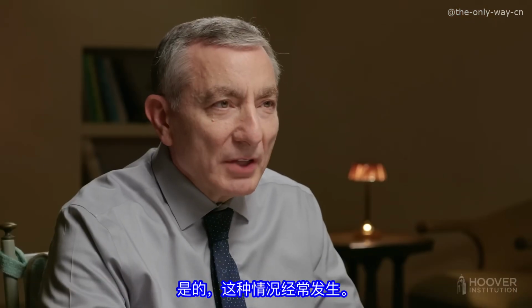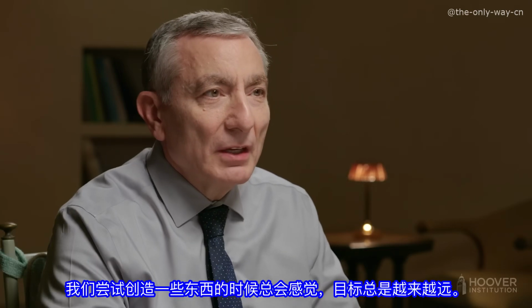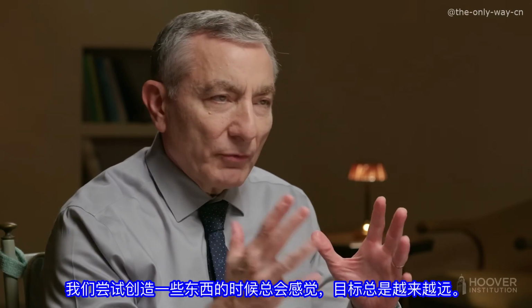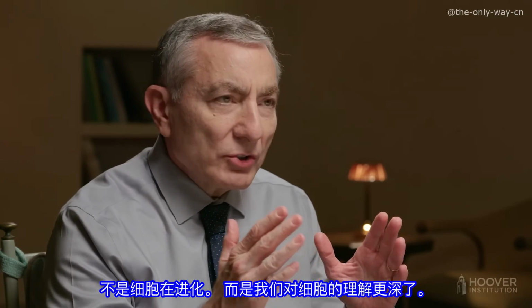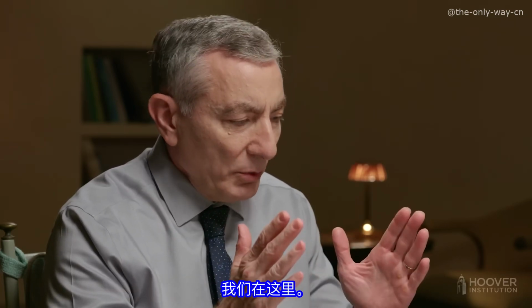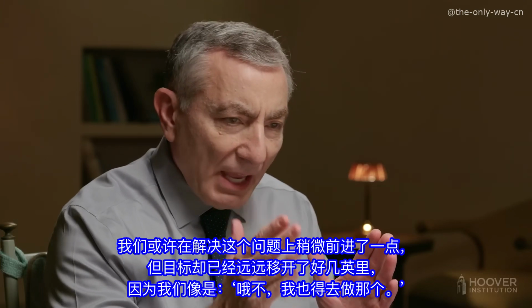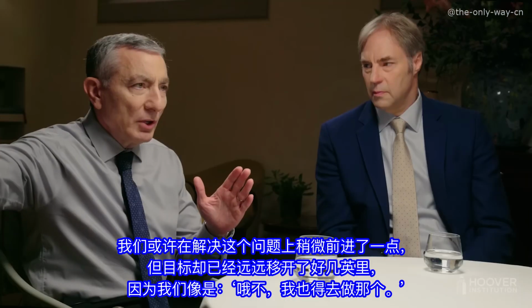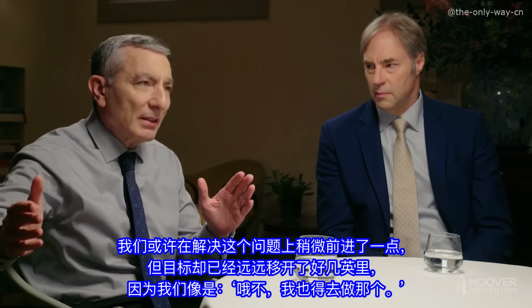Yes, this happens all the time. We see this every time we try to make something, the goalpost goes further away. It's not that the cell is evolving. It's that we understand more of the cell. So we're here, we move a little bit closer to maybe solving this. But the cell, the target, has moved miles and miles further away because we're like, oh no, I have to make that too.